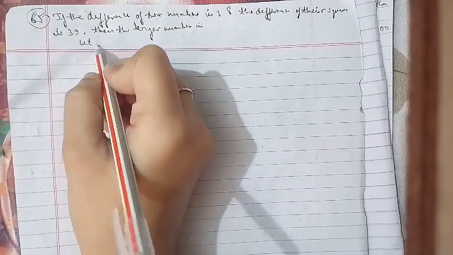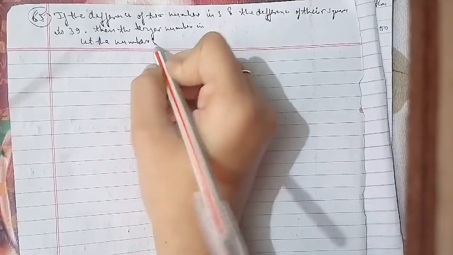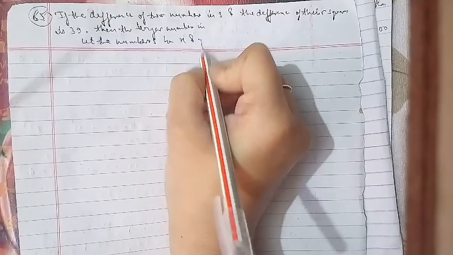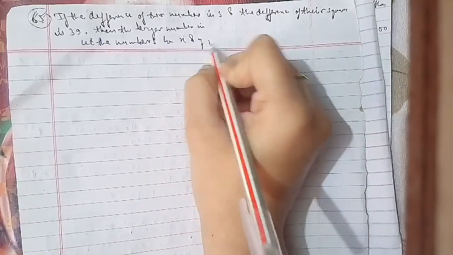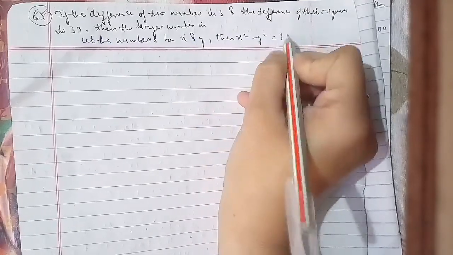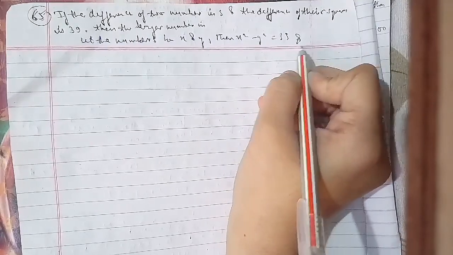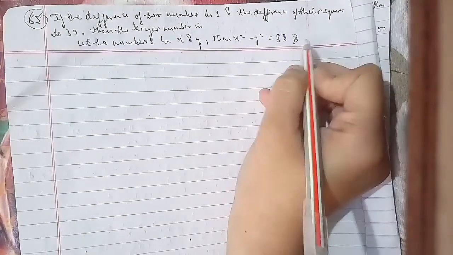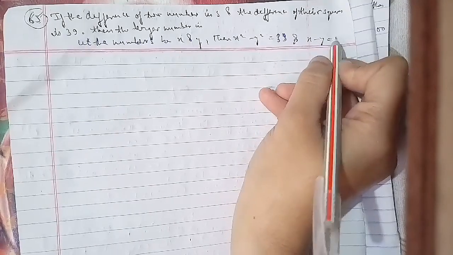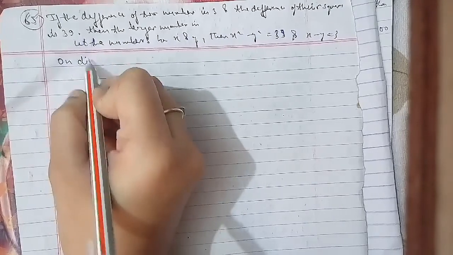Let the numbers be x and y, then x square minus y square equals 39 and x minus y equals 3. So on dividing, we get x plus y equals 13.